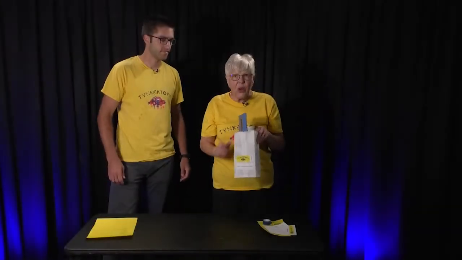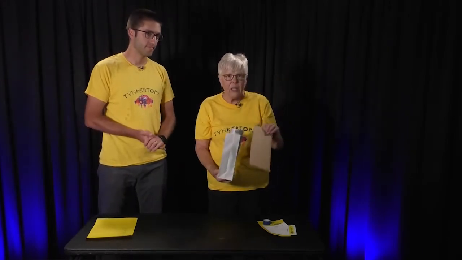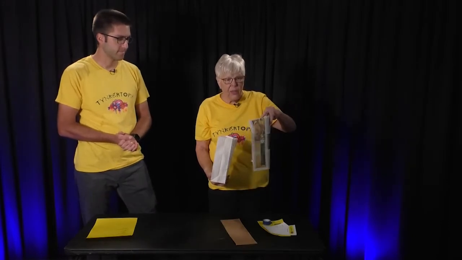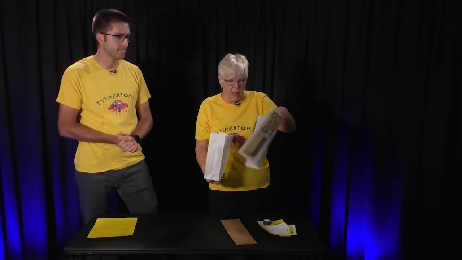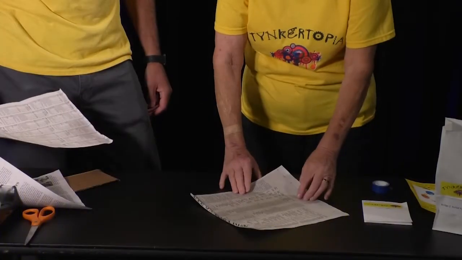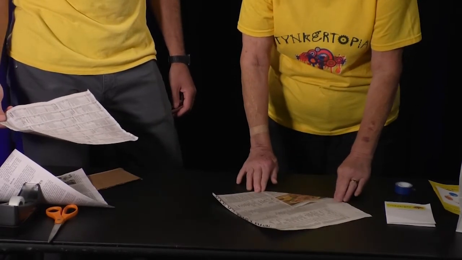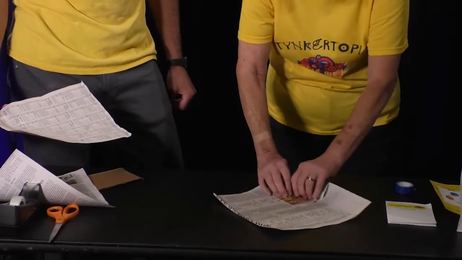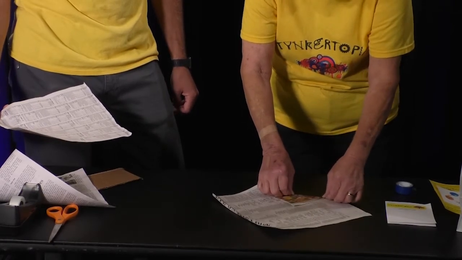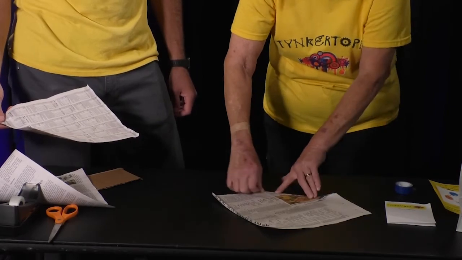Now we're ready to start bridge number 2. And in our bag, we've got a piece of cardboard. We've got 3 pieces of old newspaper, recycled newspaper. Place your paper on a flat surface and then create a little triangle. And then you're going to make a tiny, tiny, tiny little fold, maybe 1/8 of an inch.